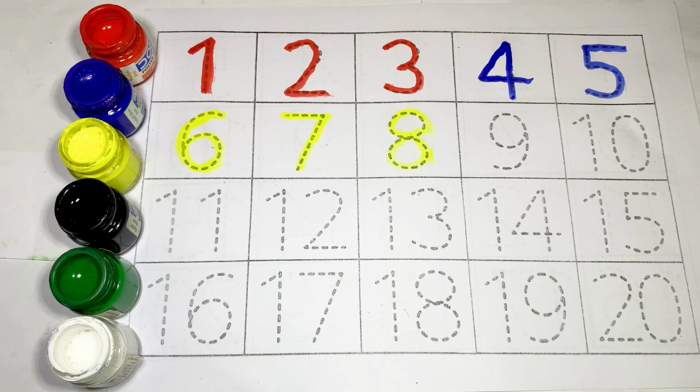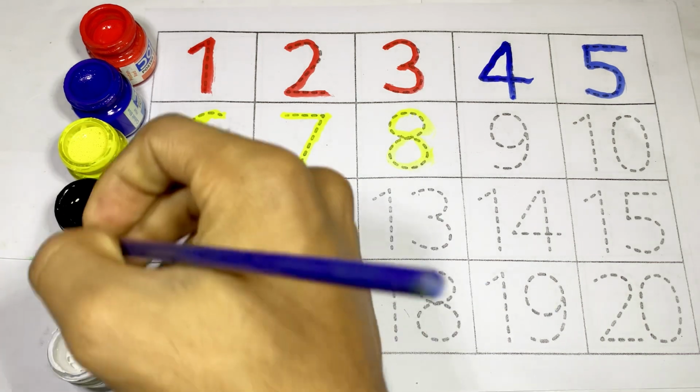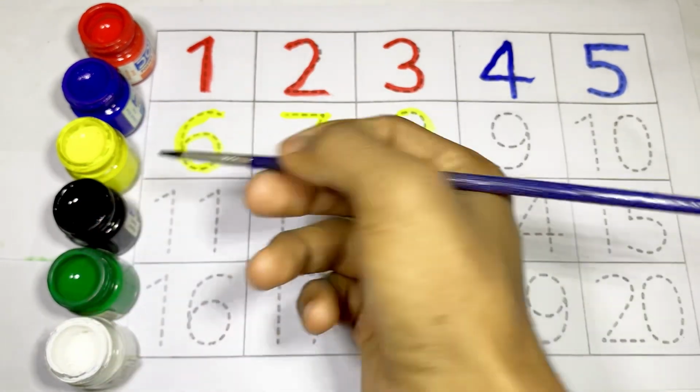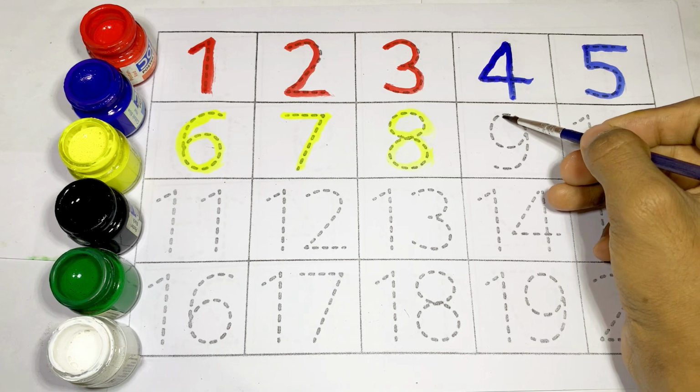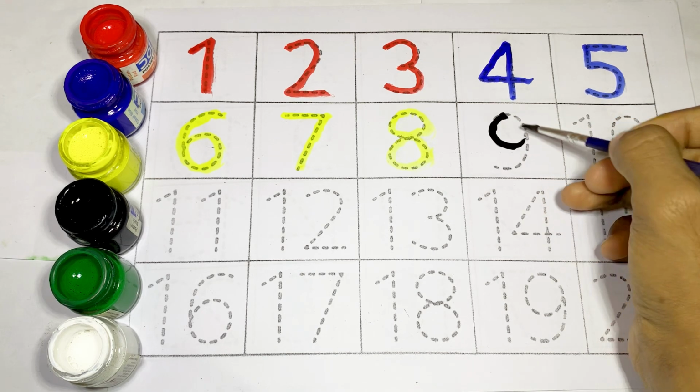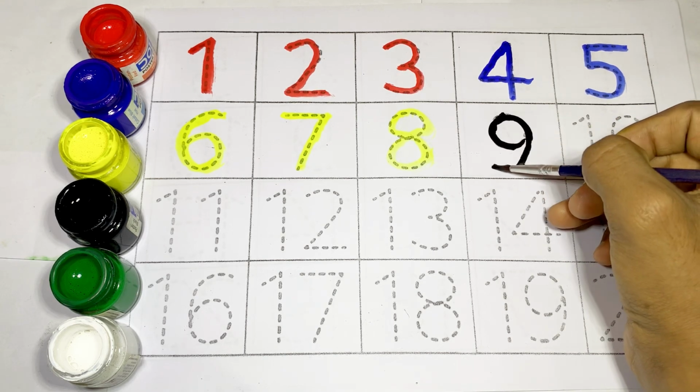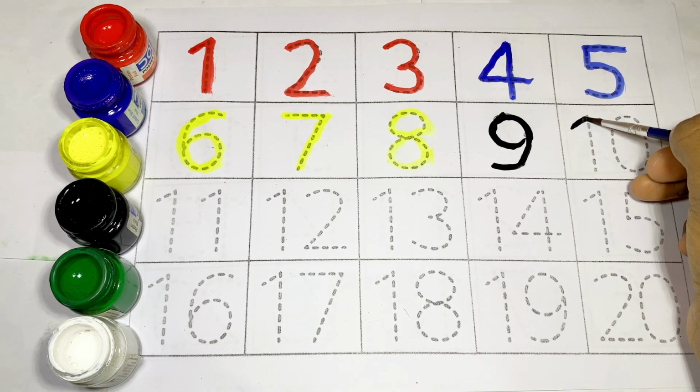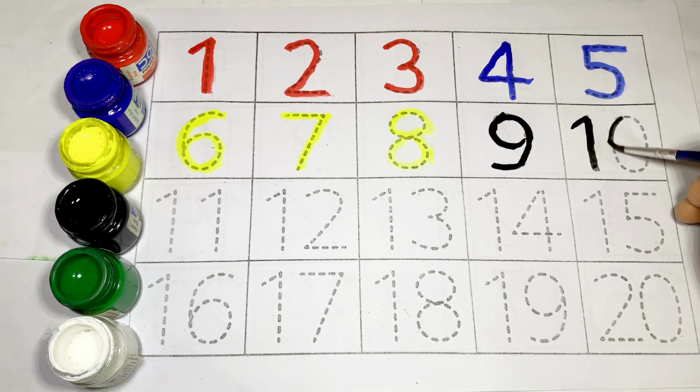Kids, now draw 9, the numbers of 9, and use black color. N I N E, 9. 10, T E N, 10, the numbers of 10.